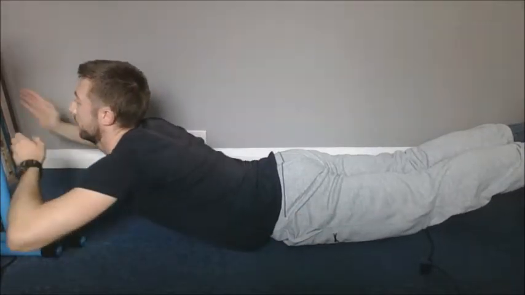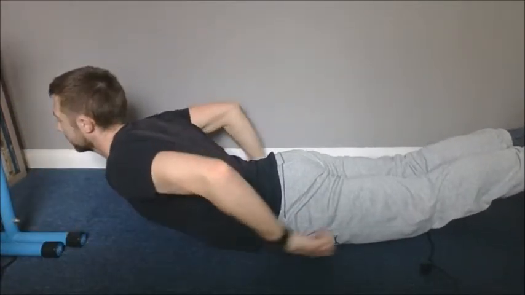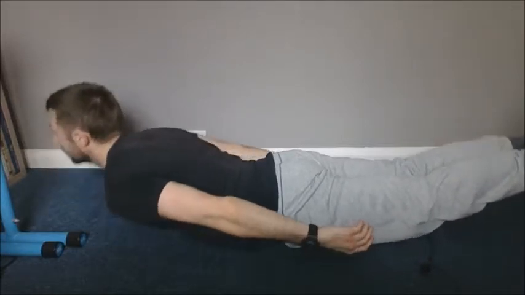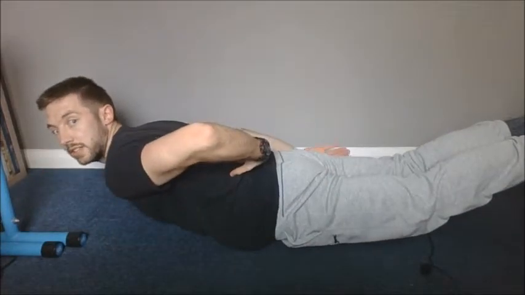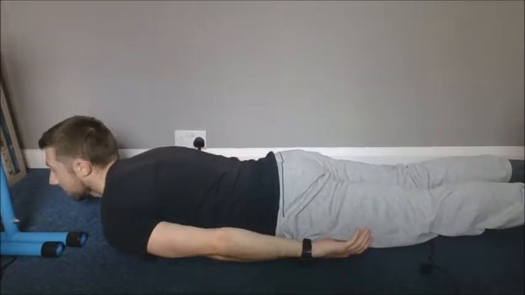Then you can make it more difficult by putting your hands out in front of you, or alternatively, if you don't want to do static holds, you can do this for repetitions, really concentrating on tensing these muscles in your lower back, which you should feel straight away.